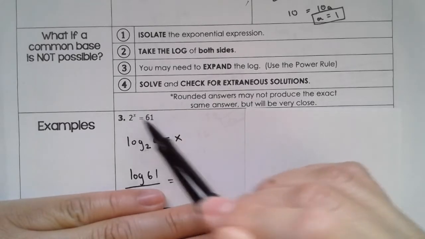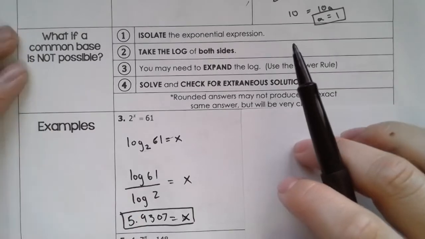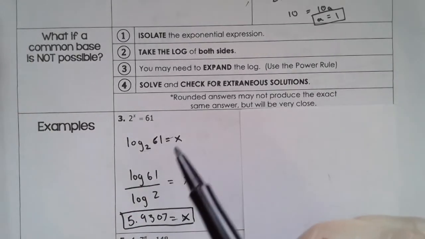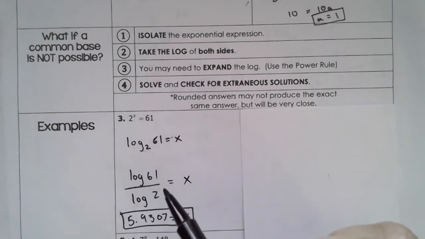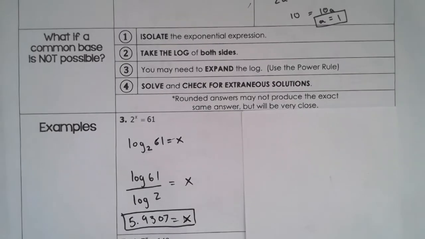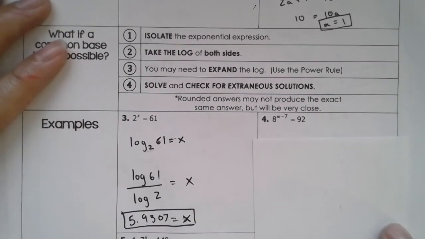All I did was rewrite this as a log, and we did that in a previous concept already. Now you can't raise 2 to a power to get 61, so you would have to use the change of base formula, and then you put this in your calculator and you'll get 5.9307.